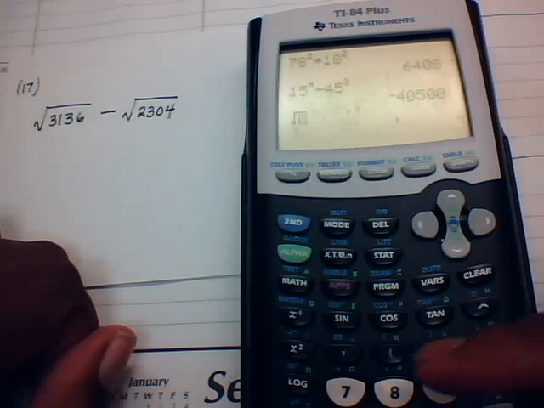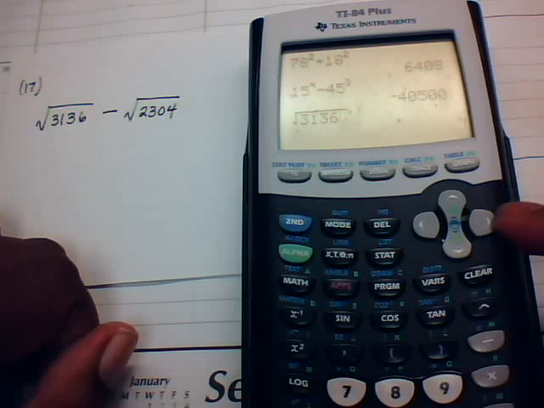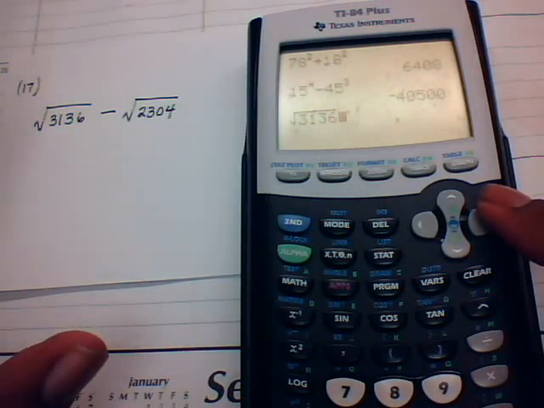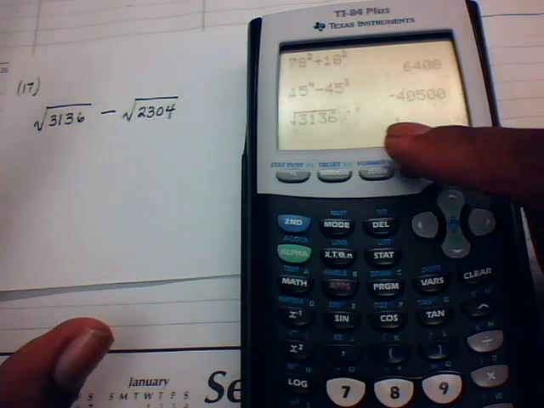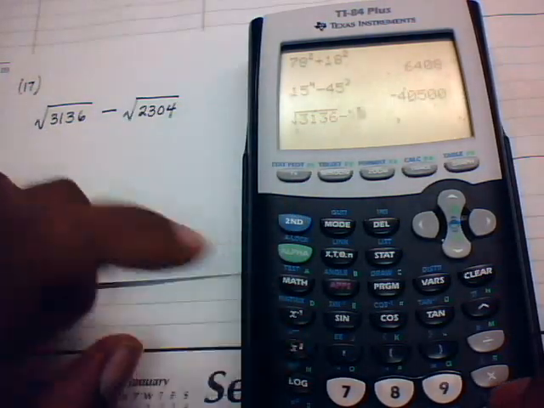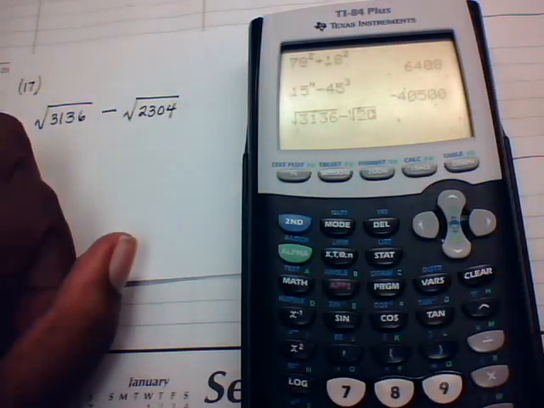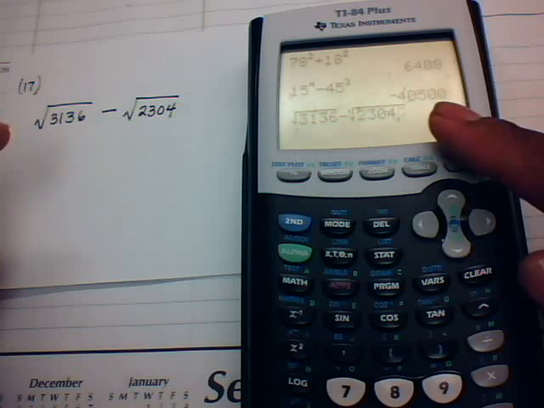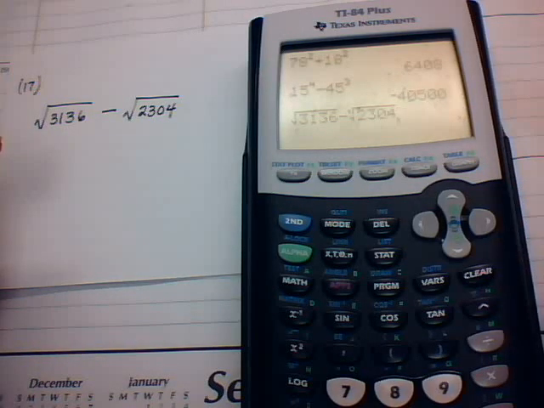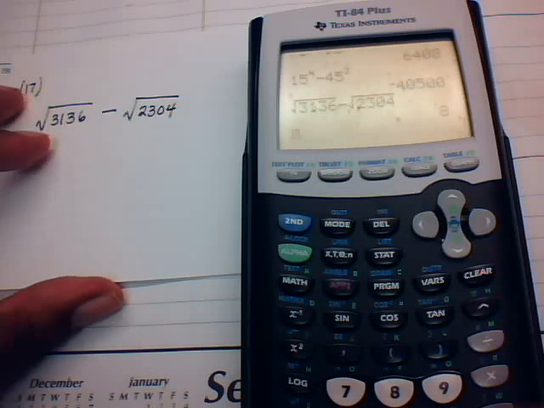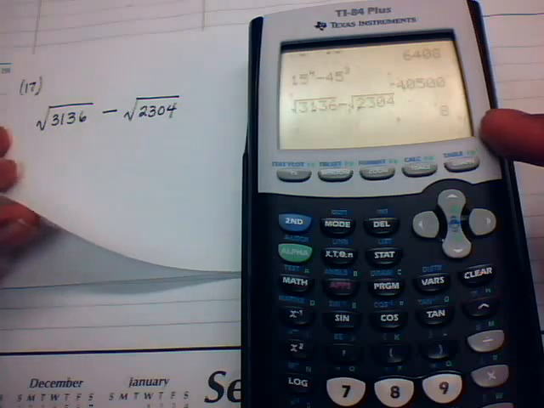And then you'll type in that number underneath the radical, 3136. But you have to hit your right arrow key to get out of it. And that's only on the TI-84 Plus calculator, where you have to hit that right arrow key to get out of that radical. And then minus the square root, second x squared again, and then 2,304. Now, if you're using the TI-84 Plus calculator, you have to hit this right arrow key to get out of that radical. Okay? That's very important. And then you're going to hit enter. So here, you have the answer of just plain 8 as your answer.